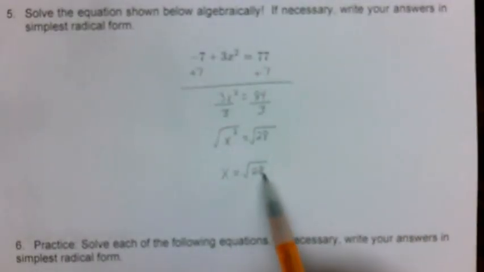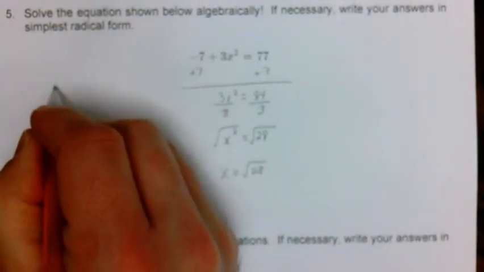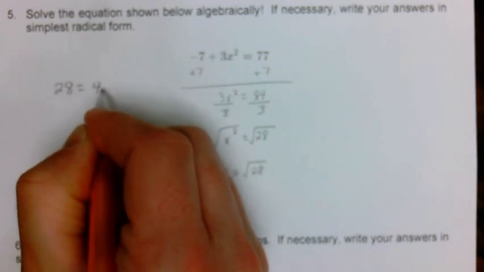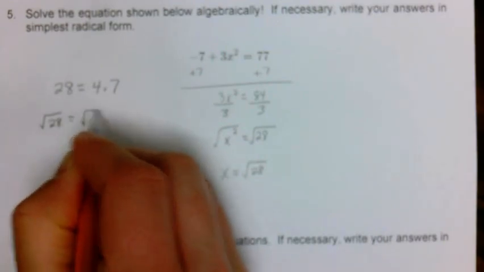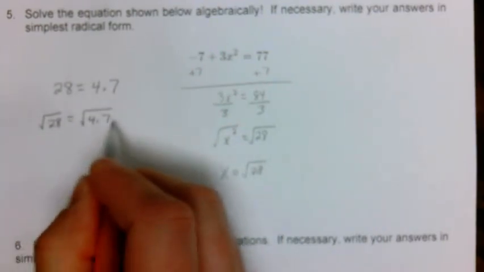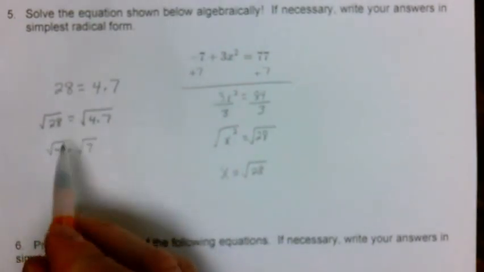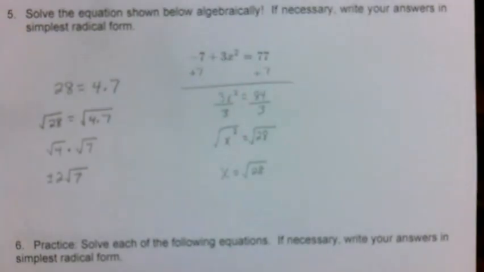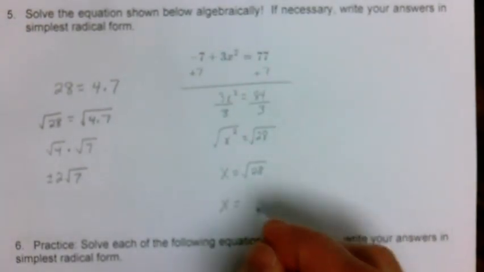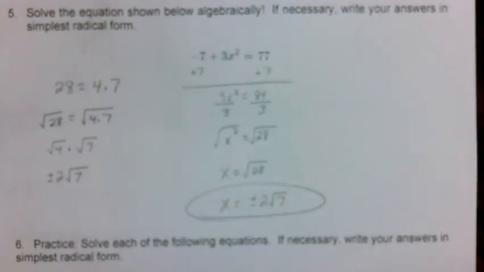I'm going to take the square root of 28 and see how I can simplify it. What perfect square is a factor of 28? Well, 28 is the same as 4 times 7. And so if I do the square root of 28, that's the same as doing the square root of 4 times 7. And the square root of 4 times 7 I can break up into the square root of 4 times the square root of 7. And then when I evaluate the square root of 4, that's positive or negative 2 times the square root of 7. So our answer here, x is equal to positive or negative 2 radical 7. There's our answer, and it's written in simplest radical form.